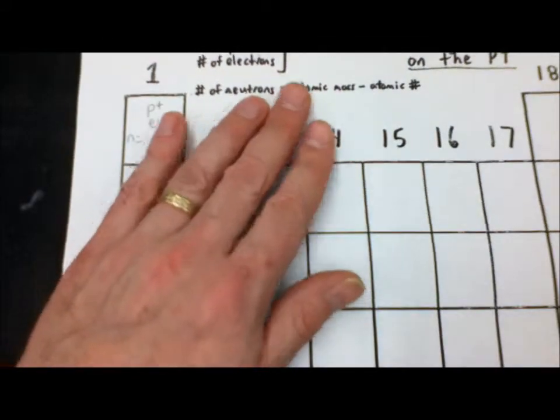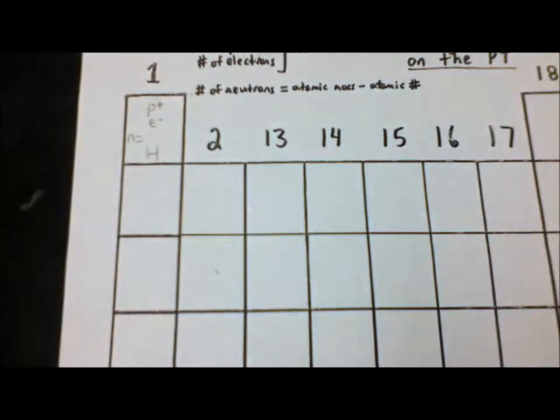Okay? So I'm going to show you how to do that right here with a few examples, and then you're going to have to use the previous handout that we filled out to complete it. Okay? So here we go. So we'll start with hydrogen.